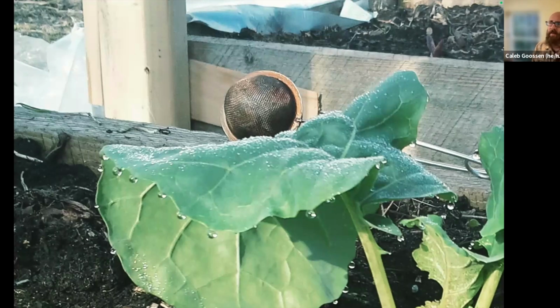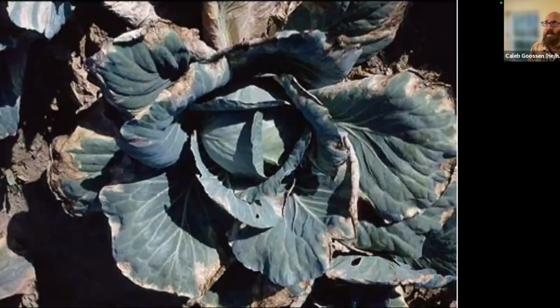And then night falls, and suddenly it has almost zero demand for that water, zero ways to get it away. And it can actually build up so much pressure that the cells in the plant burst. So instead of letting that happen, they push the water out these drip tips.